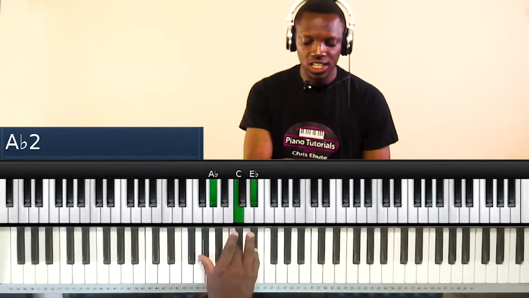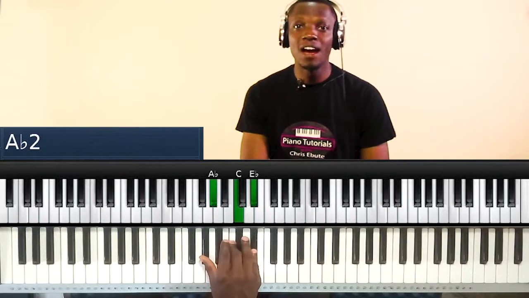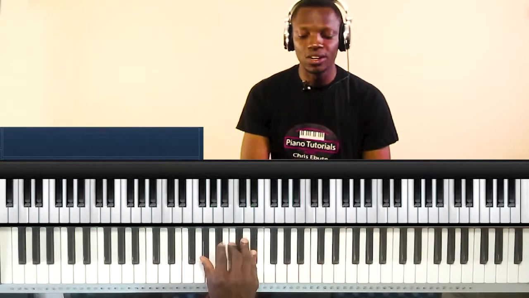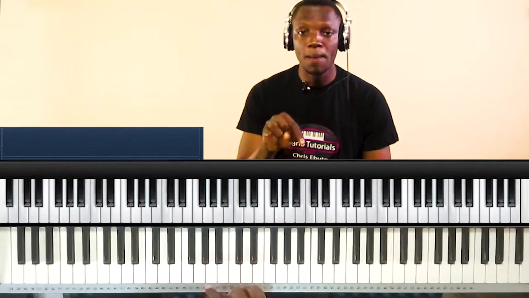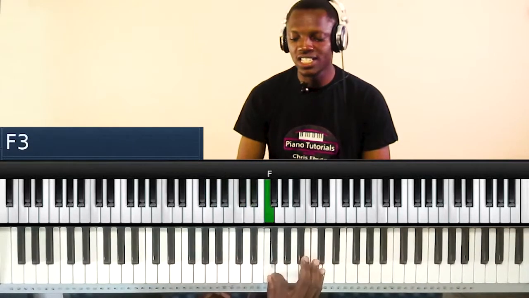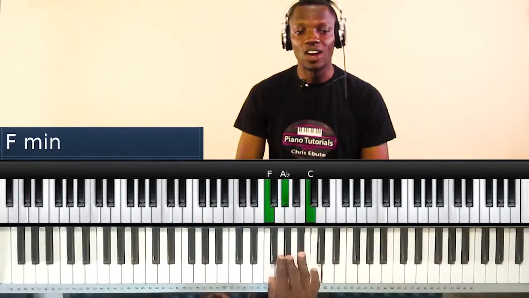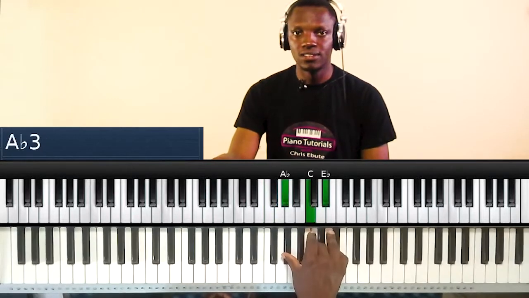So that's it. Any other key, let's pick one more key. Let's say the key of A flat. What's the relative minor of A flat major? Simple. What's the 6th degree of A flat major scale? 1, 2, 3, 4, 5, 6. So you build your minor chord on this note, and then you have the relative minor of A flat major. It's as simple as that.